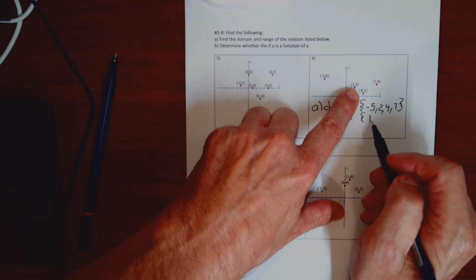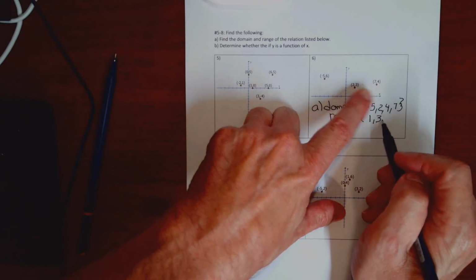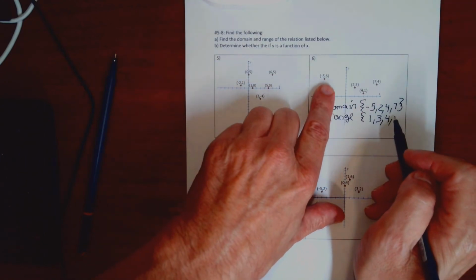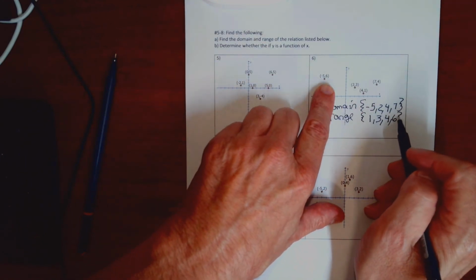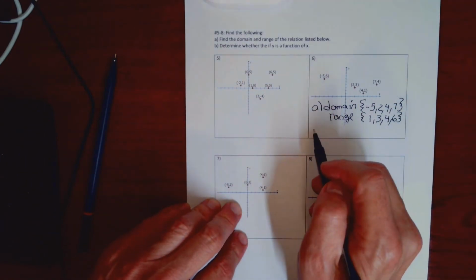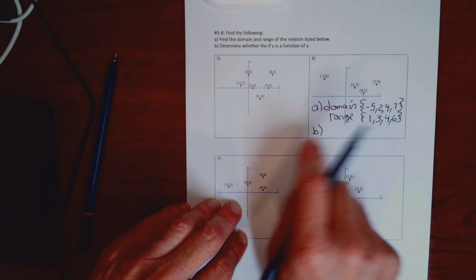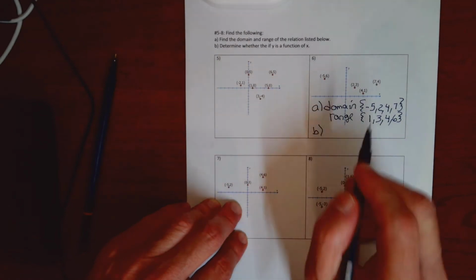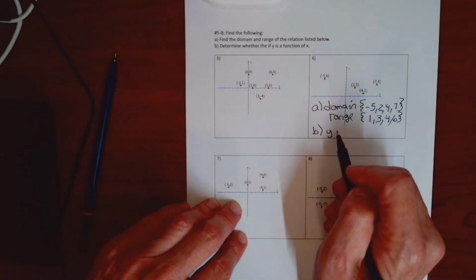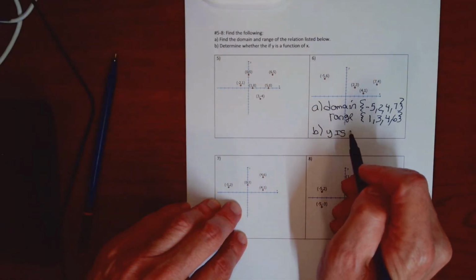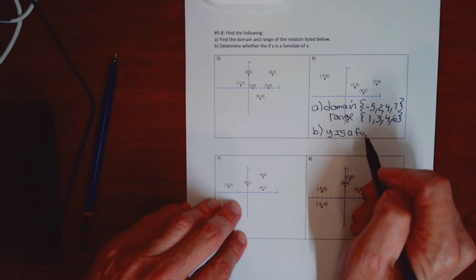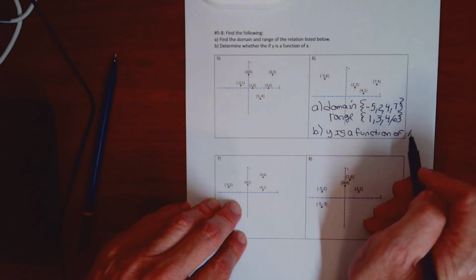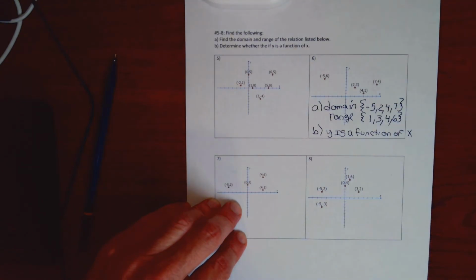The second lowest y coordinate is 3. The third lowest y coordinate is 4. The fourth lowest y coordinate is 6. That would be the range. And for part B, I look at the points and there's not 2 or more points with the same x, so this is going to be y is a function of x. And if you want to be lazy, you can just say the relation is a function.